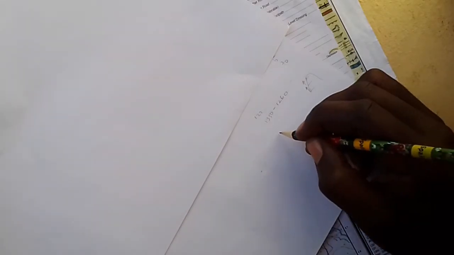We can say we are starting from 1260, or we can say we are starting from 1240. If our starting point is 1240, then we leave an interval of 10. So we can say let 1 centimeter represent 10 meters. So meaning I'm going to leave an interval of 10 meters.